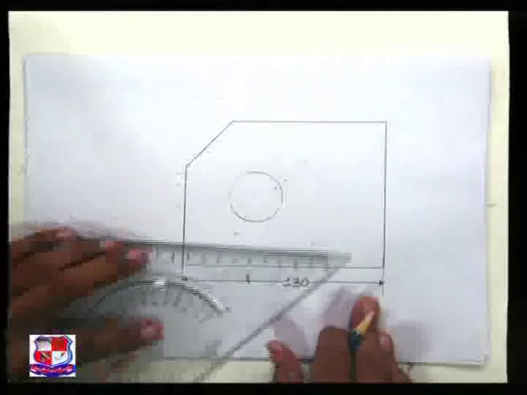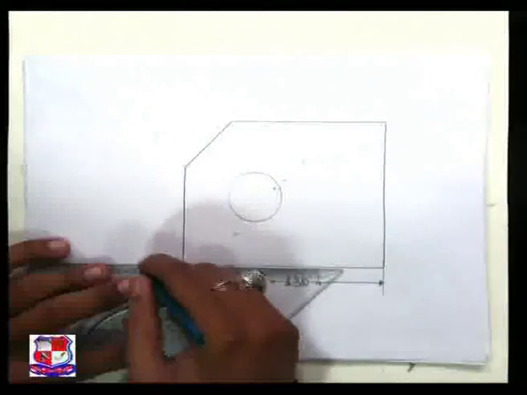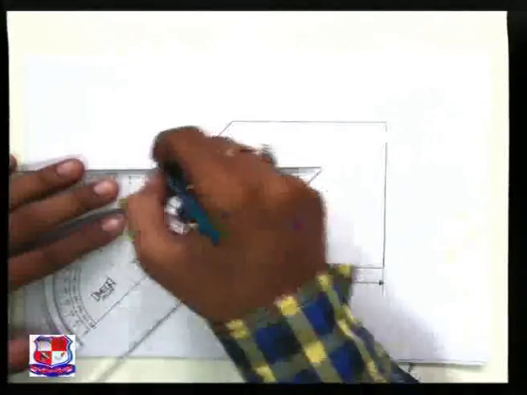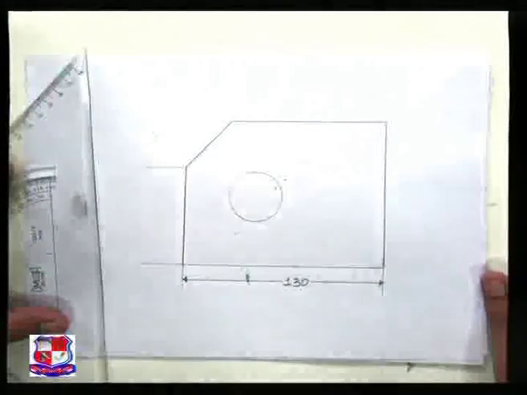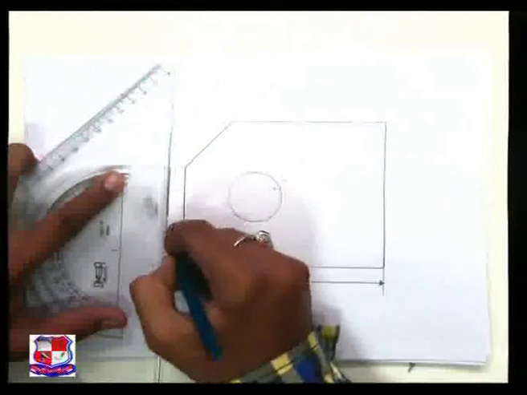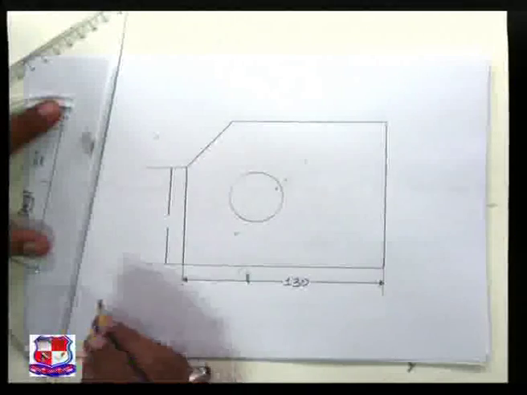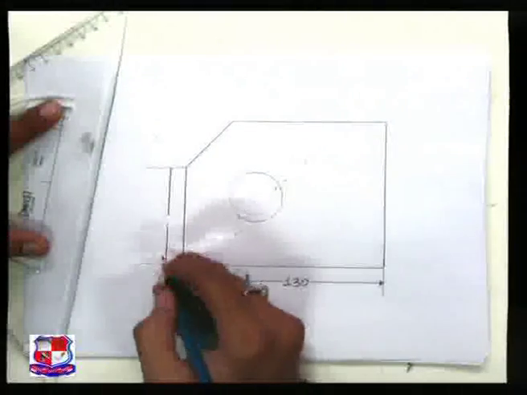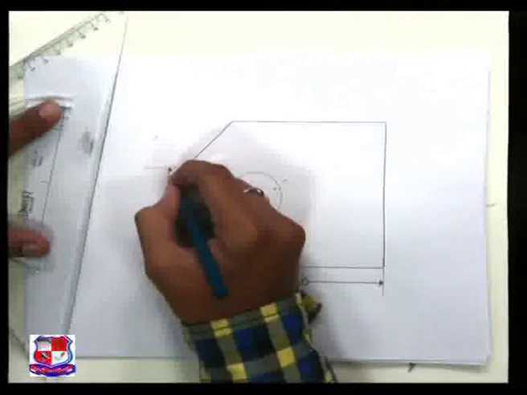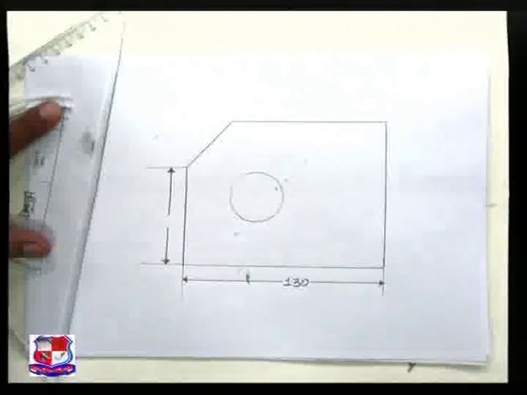Now about vertical dimension, same method. Draw leader line. I have drawn the two leader lines. Draw a dimension line, cut in the middle of it. Close filled arrow on both sides.